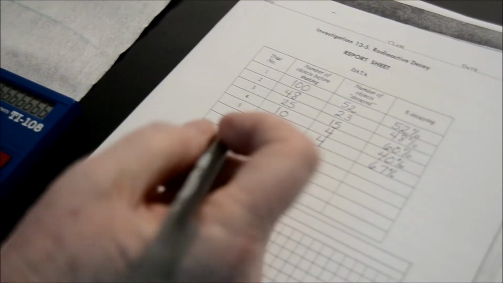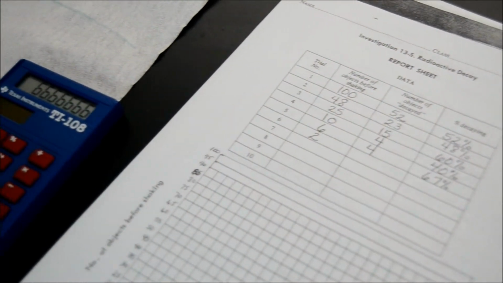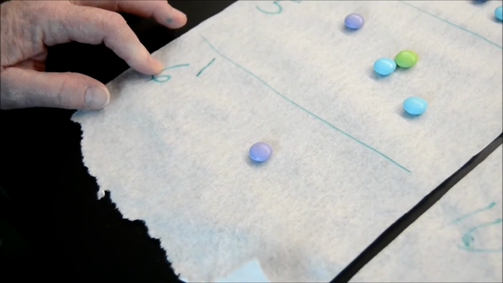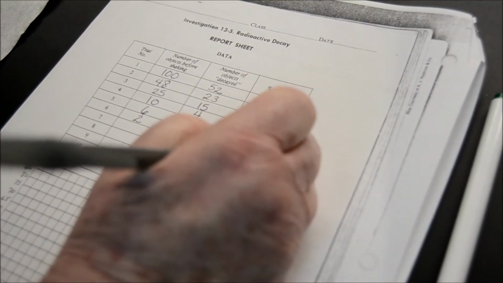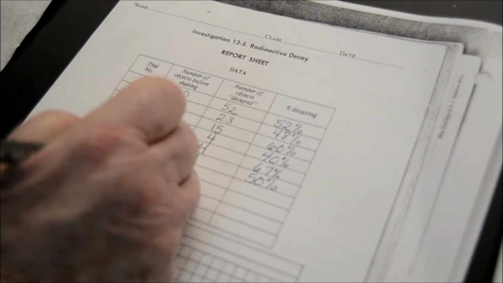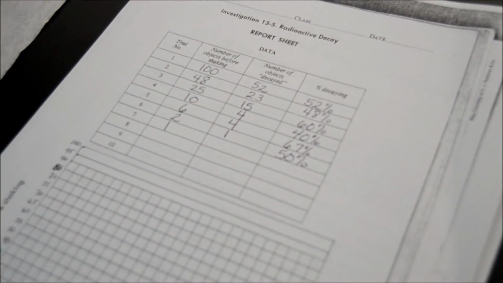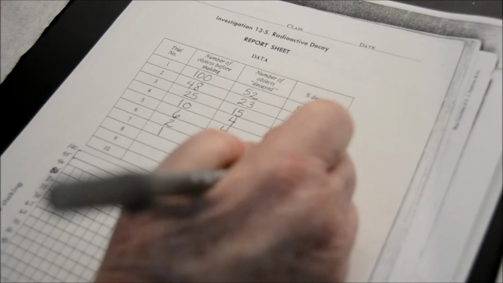That means at trial 6, I only had 2 in the box. Trial 6, 1 became decayed. So I'm at 50%. Trial 7, that means I started with 1, and after shaking, the 1 is decayed, so 100%.